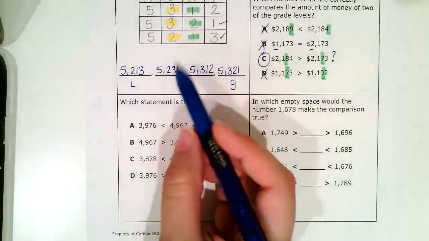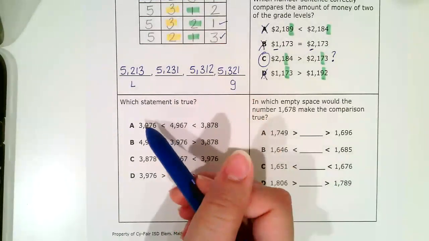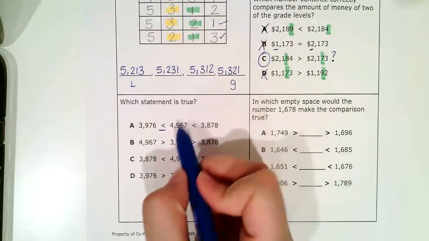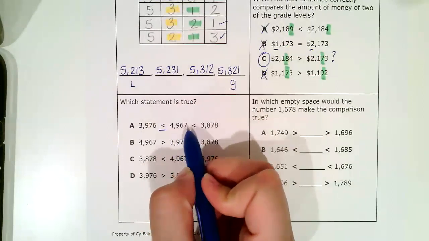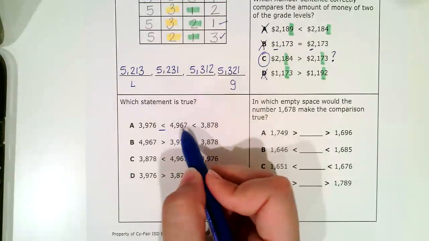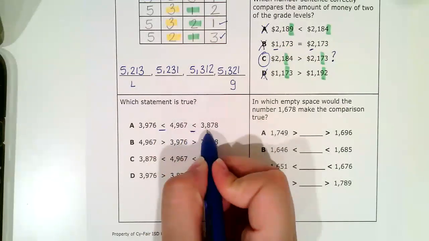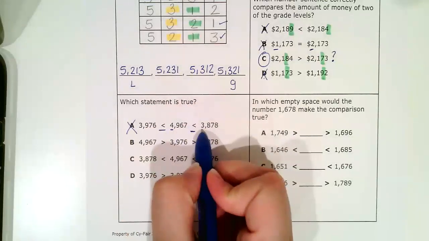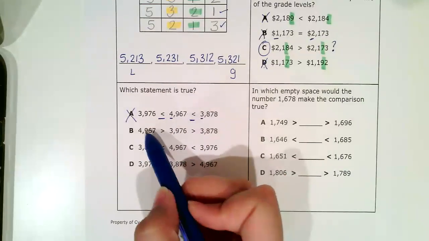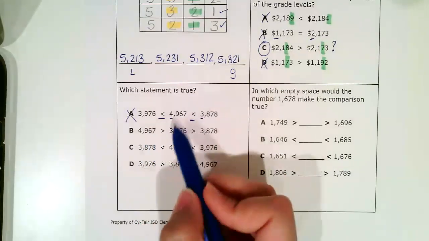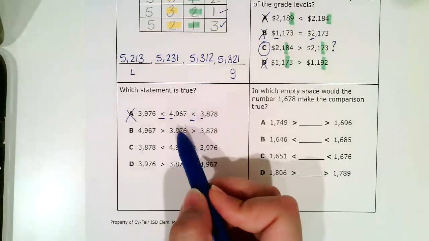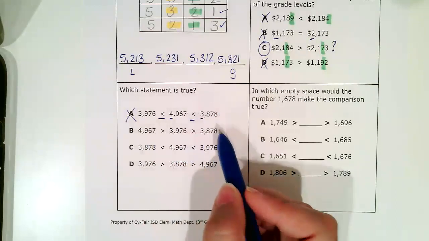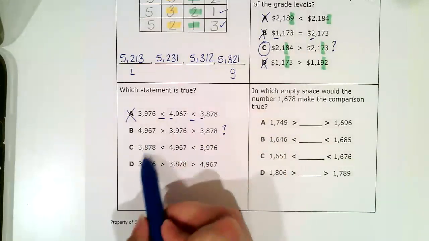Okay. Which statement is true? A, 3,979 is less than, this is a less than sign, 4,967. That's true. 4,967 is less than 3,878. That's false because 4 is greater than 3. B, 3,976 is greater than 3,878. Yes, so that could possibly be our answer.